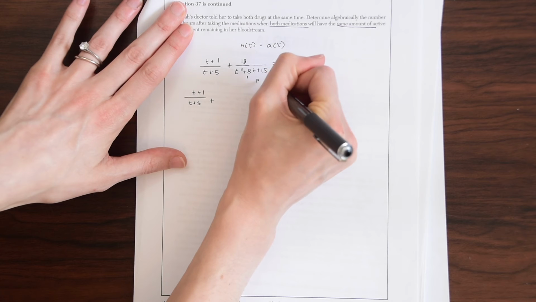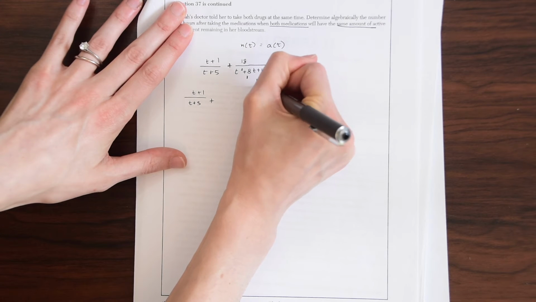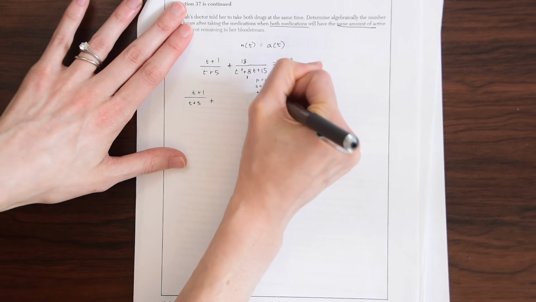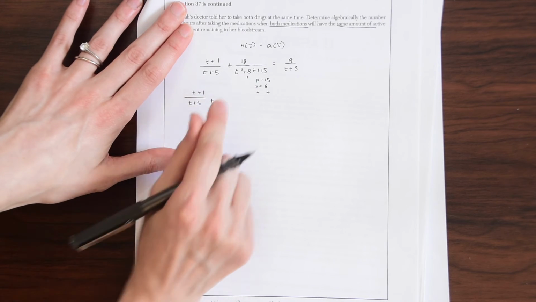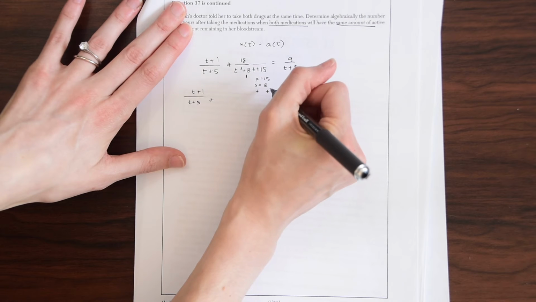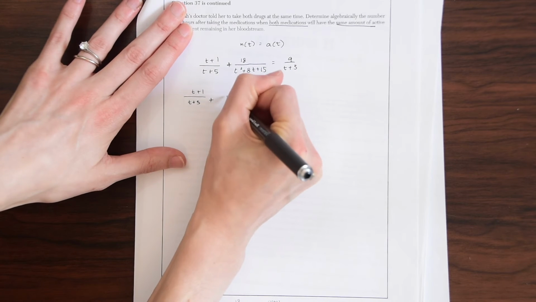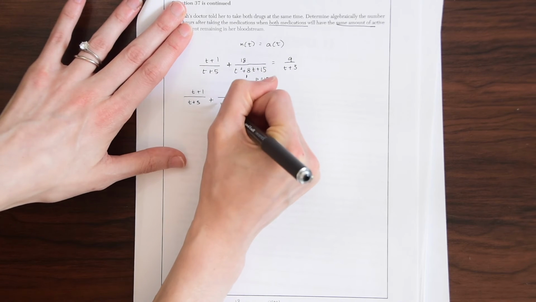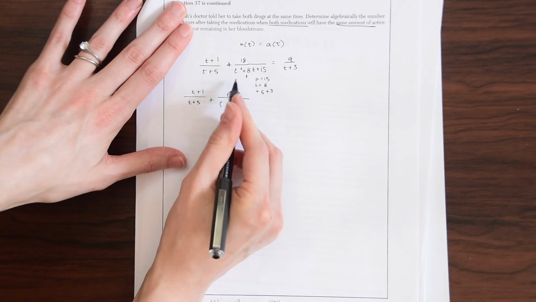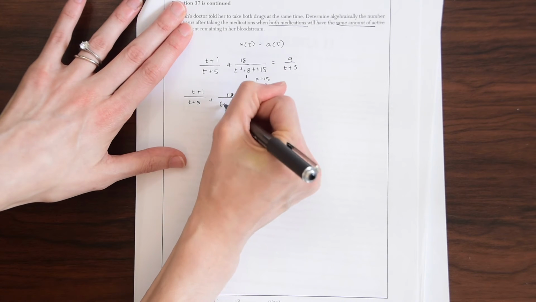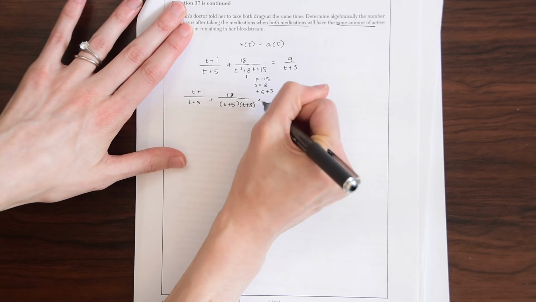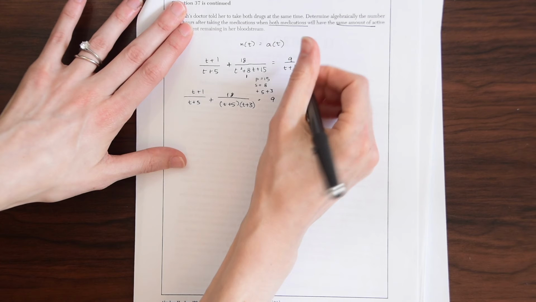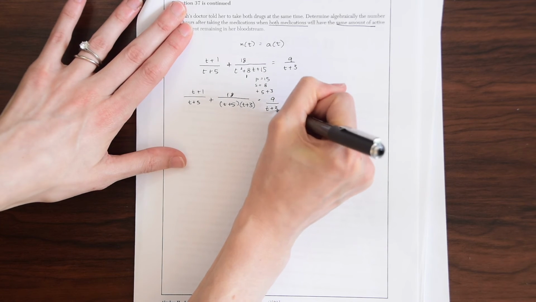If P is equal to 15 and the sum is equal to 8, we need two numbers that multiply to 15 and add to 8. So this will be 5 and 3. So now we can rewrite this. We have 18, and then now we're going to rewrite this factored. This will be T plus 5 times T plus 3. And then this is equal to, this will stay the same, 9 over T plus 3.